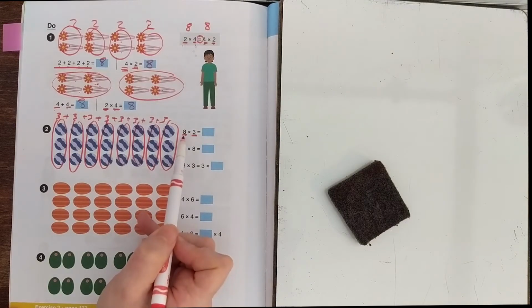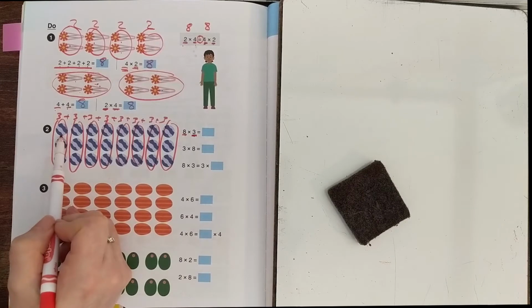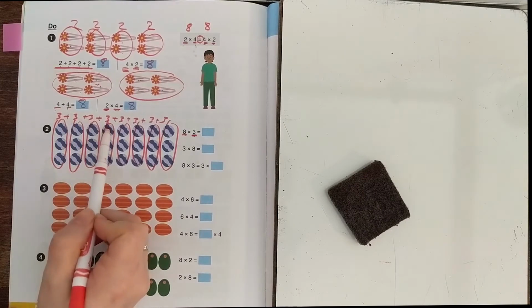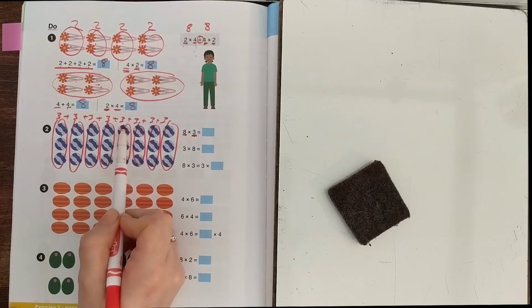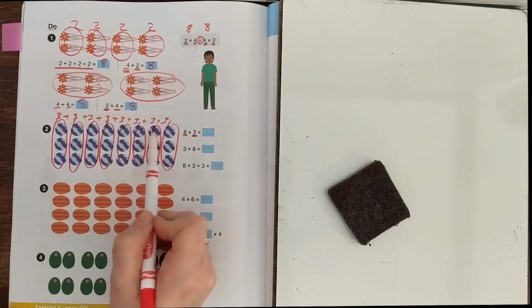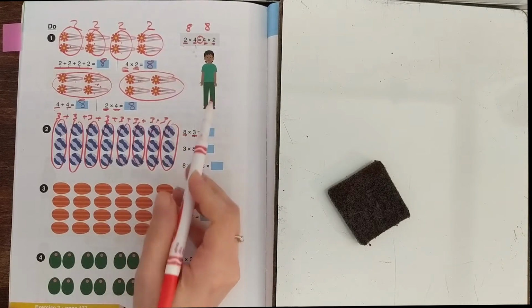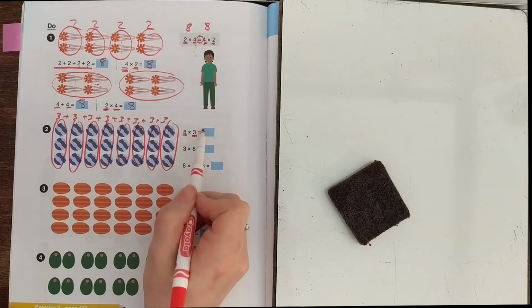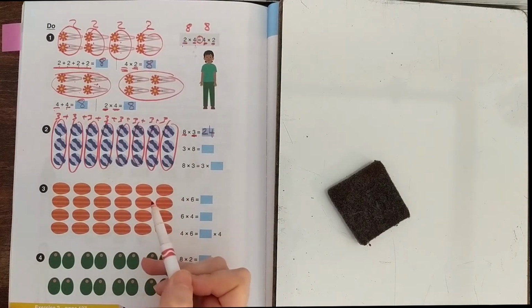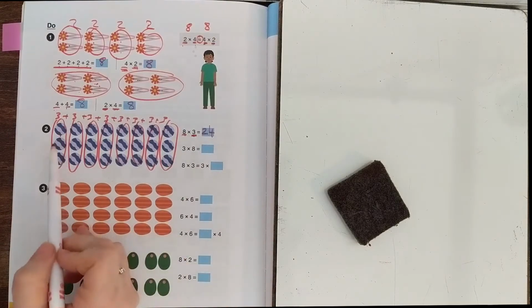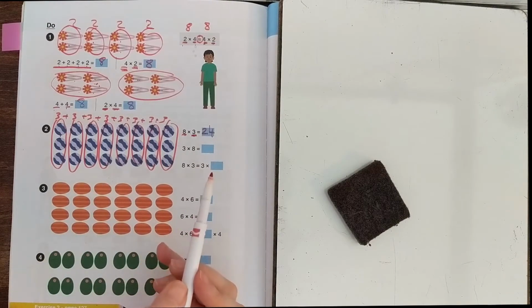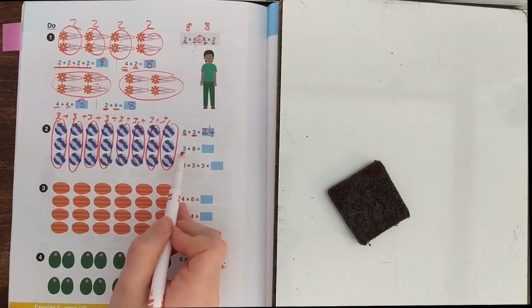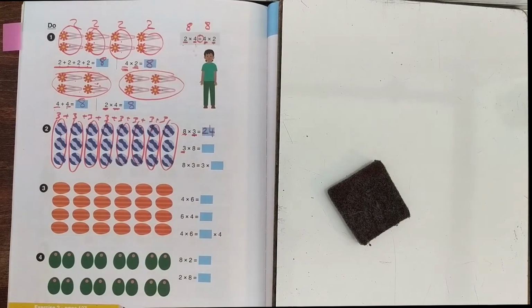Instead, now we're going to count them by 3s. 3, 6, 9, 12, 15, 18, 21, 24. So 3 times 8 is 24. Oh my goodness, so much easier. Now, instead of saying there was 8 groups, I could have done something different. I could have said there are 3 groups. And here's what 3 groups would look like.